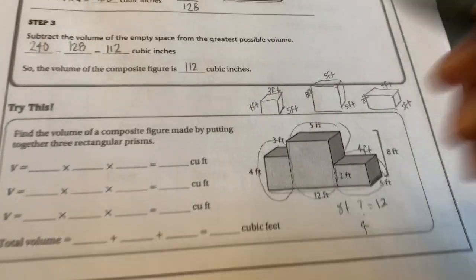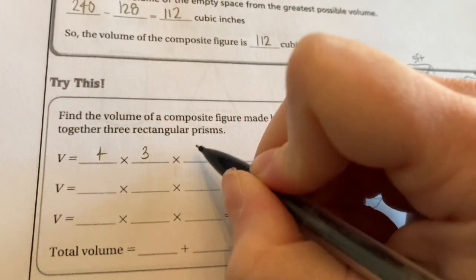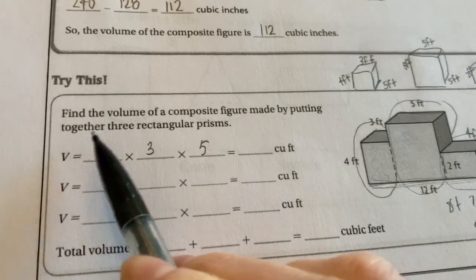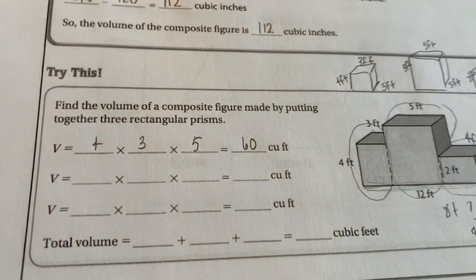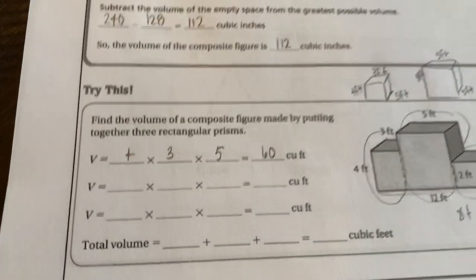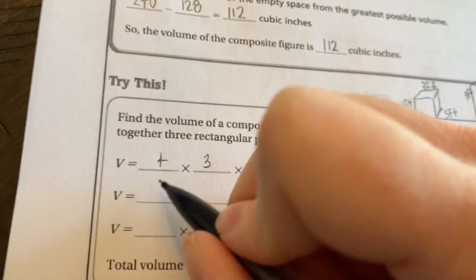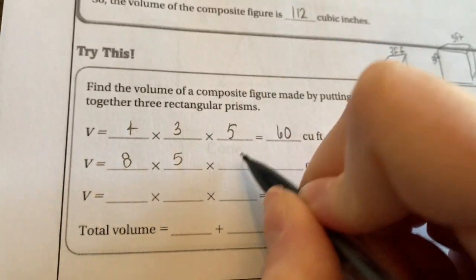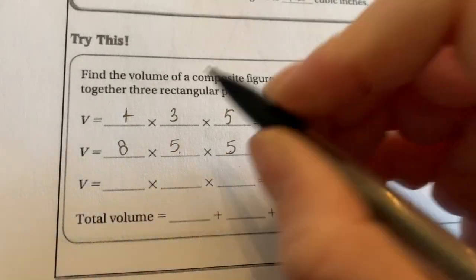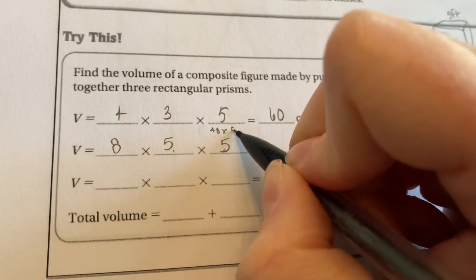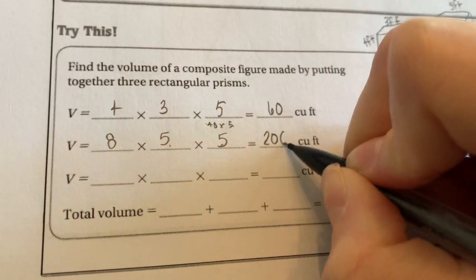So the first one is 4 times 3 times 5. Okay, so that's 12 times 5, which is 60. Okay, and then my second one is 8 times 5 times 5. So that's 40 times 5. So just think to yourself, do the 4 times the 5, which is 20, and add the 0. So it's 200.